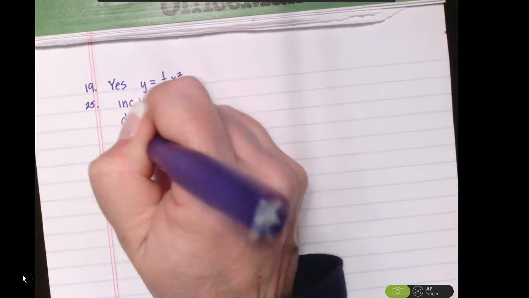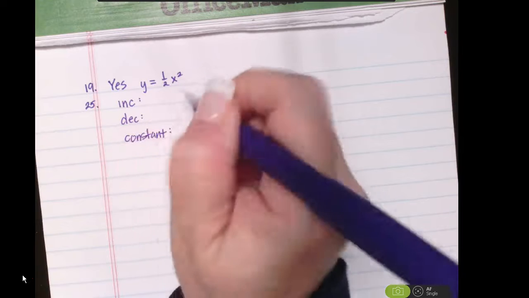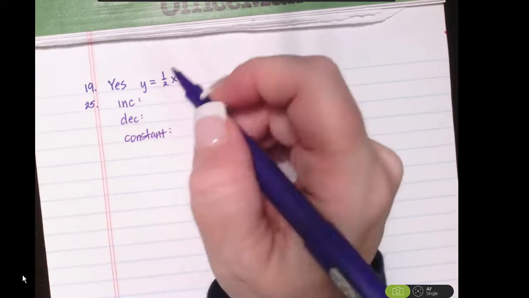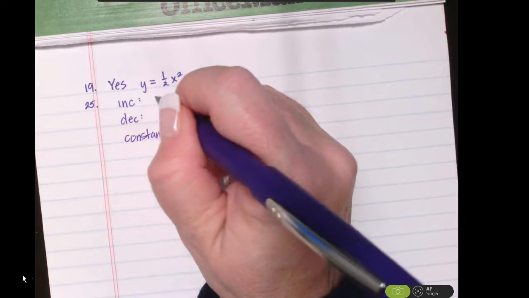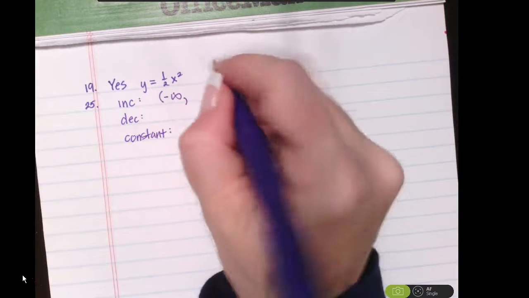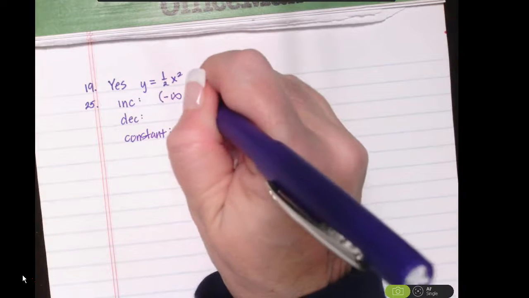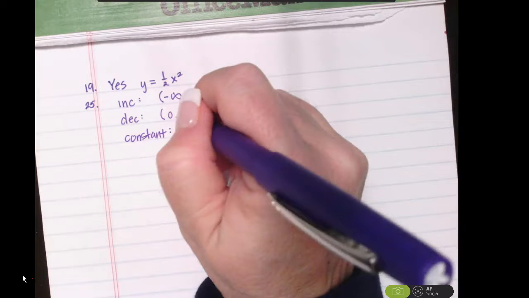So for this one, I'm going to just write increasing, decreasing, constant, and then I'm going to visually inspect the picture, and I can see that from left to right I am increasing all the way from negative infinity until I get to 0. Then that thing turns around and it switches from increasing to decreasing. So then I'm decreasing between 0 and, what is that, 2?